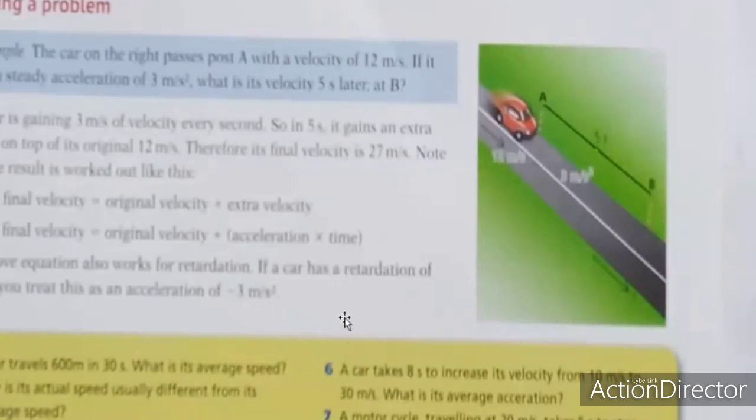The time is given, 5 seconds. So 12 plus 3 multiplied by 5 gives the answer of 27 meters per second, the velocity of the car at point B.